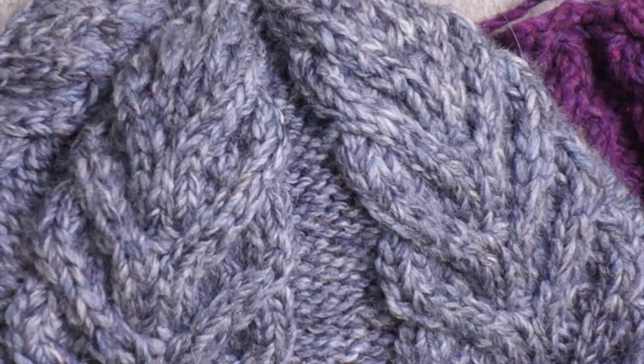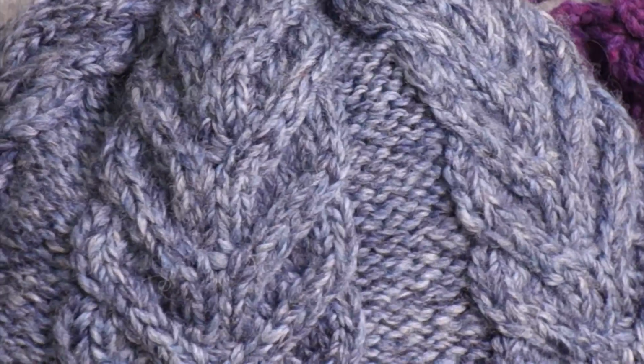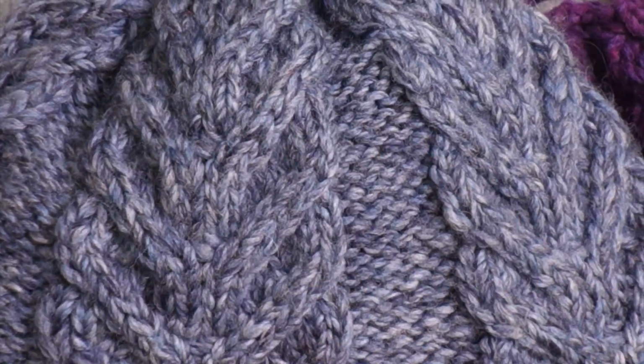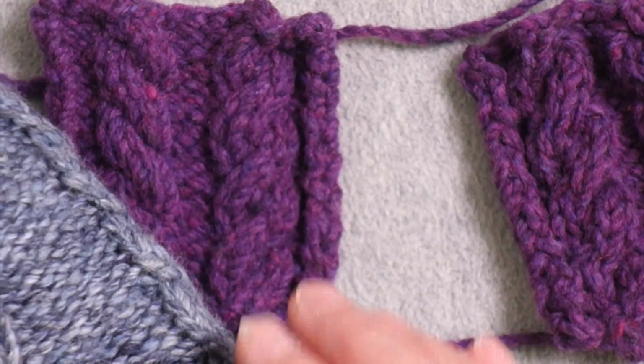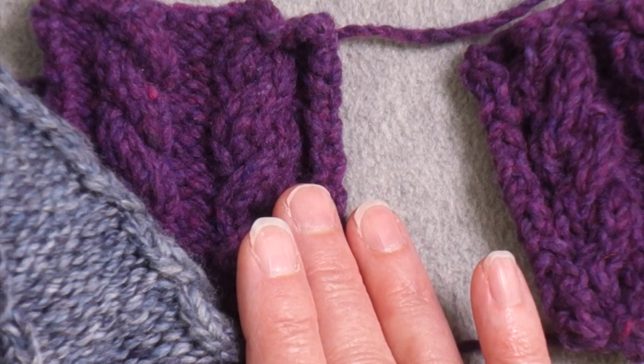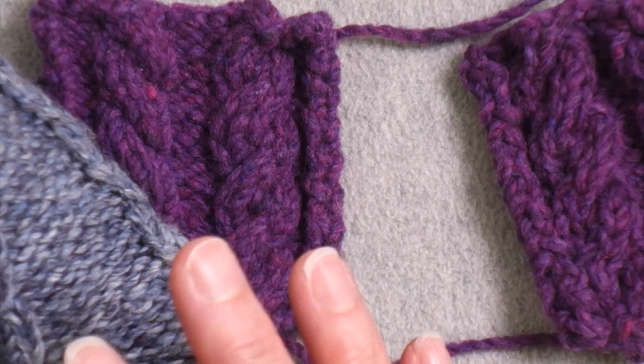This has certainly been washed and worn a number of times, and you can definitely see the stitches in this, and the cables look great too. So either one of these could be good for cables. They're just going to give a slightly different result.